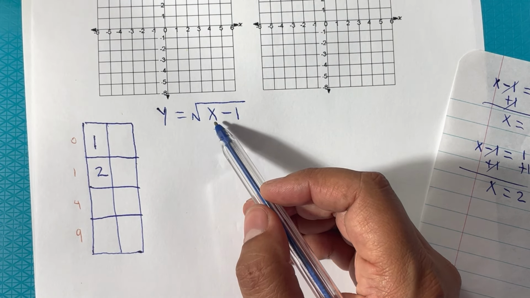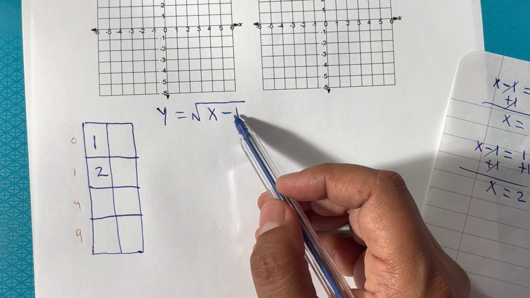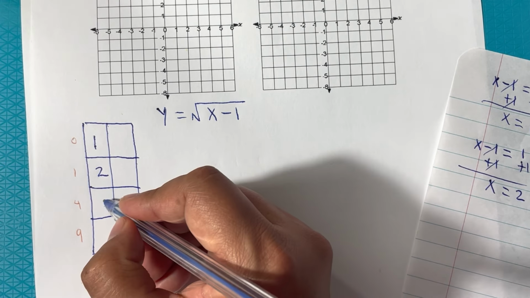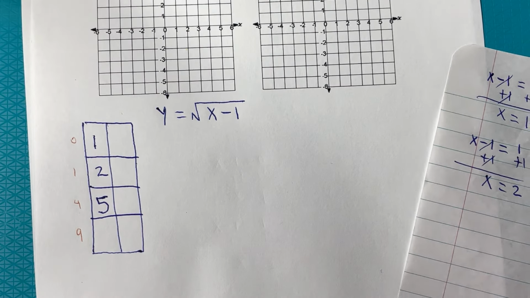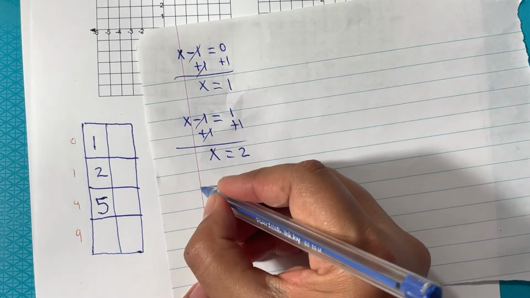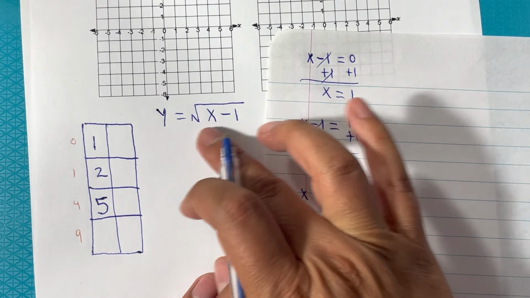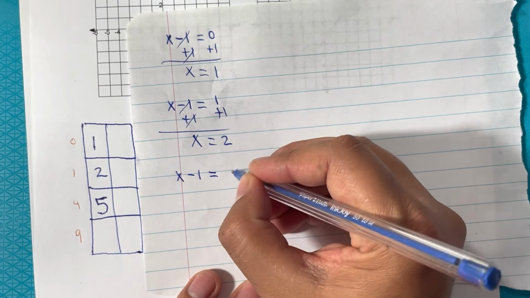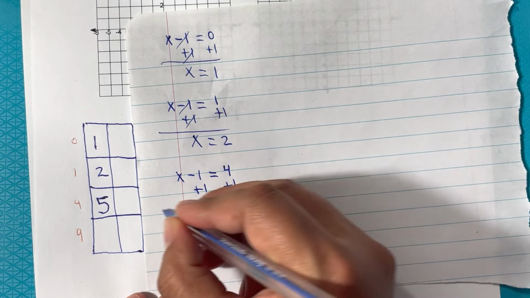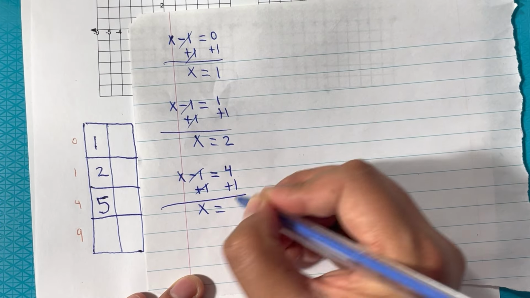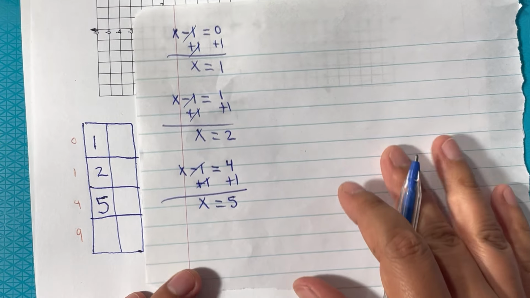Well, I need a 5 because 5 minus 1 is 4. So this needs to be 5. Or again, you can just say, x minus 1, which is the expression right here, equals what you need. Add 1 to both sides. x equals 4 plus 1, which is 5.